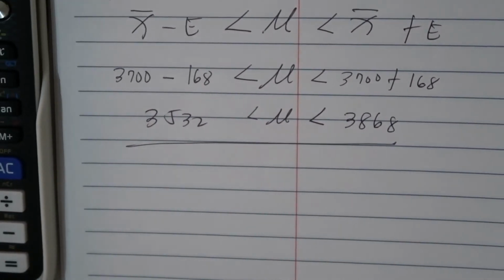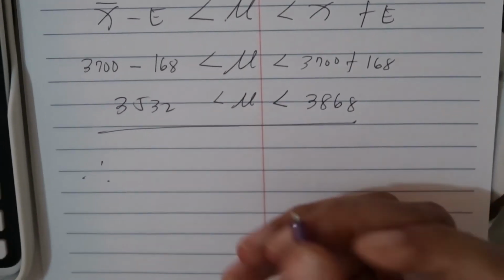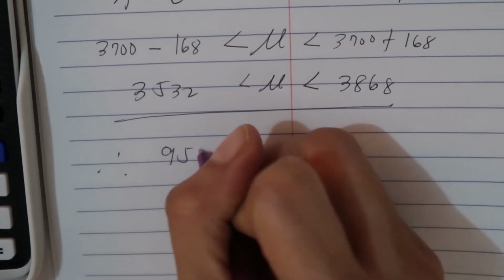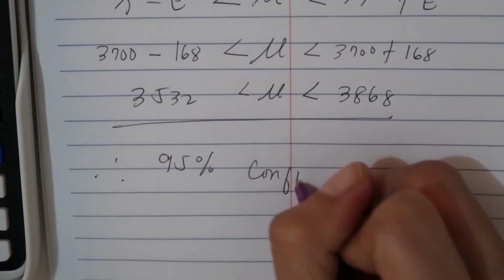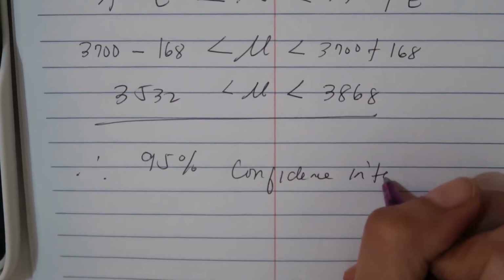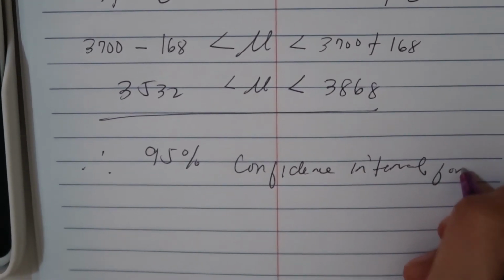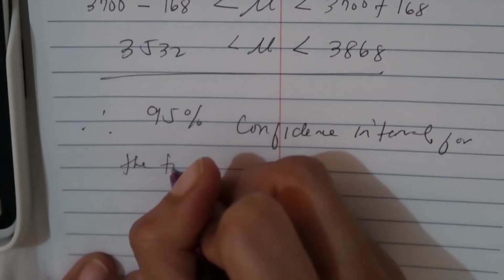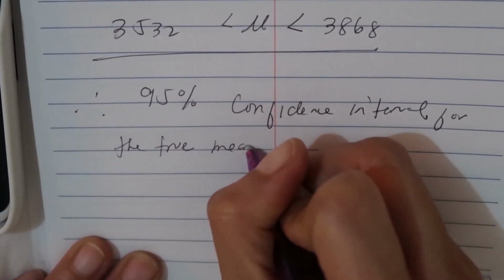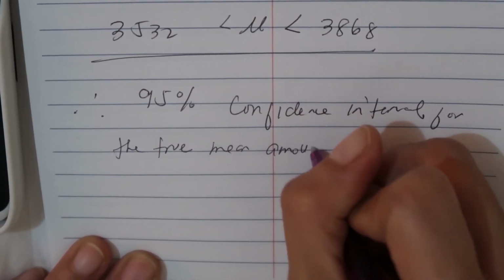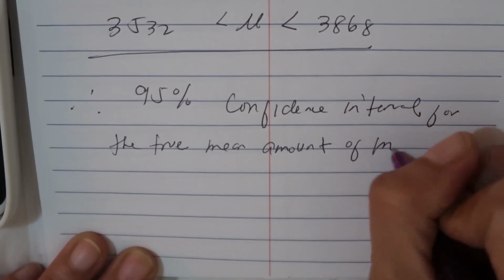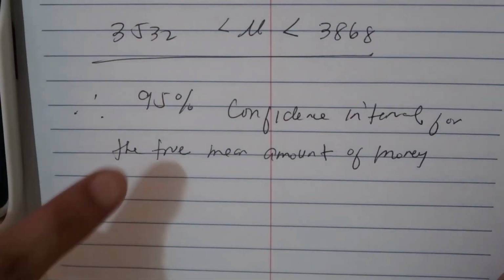Okay? So to interpret, therefore, the 95% confidence interval for the true mean amount of money, you do have to answer the interval and then the interpretation.